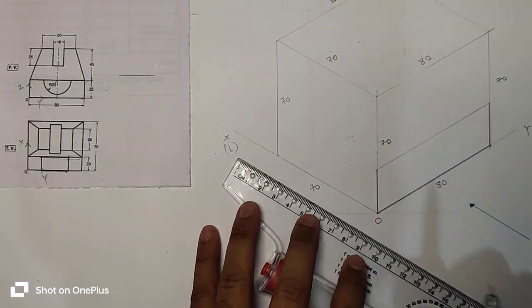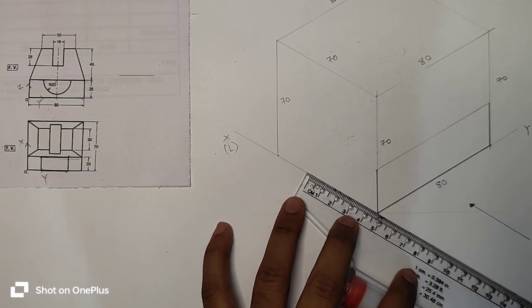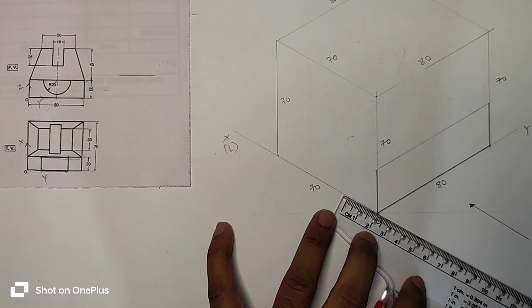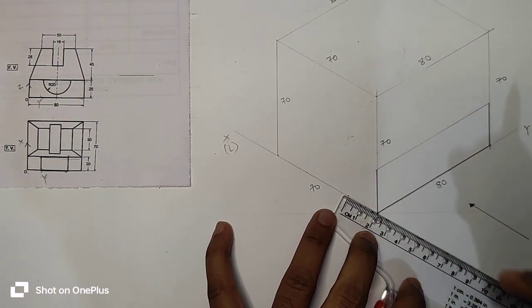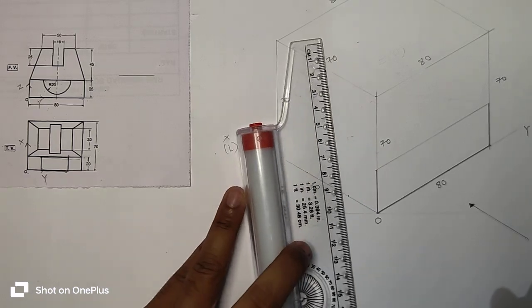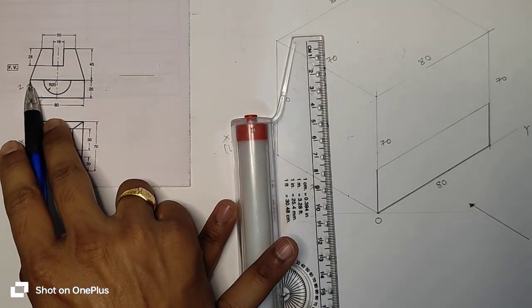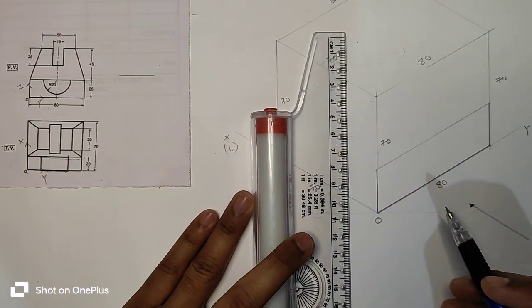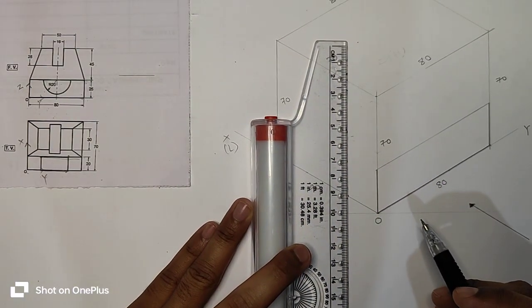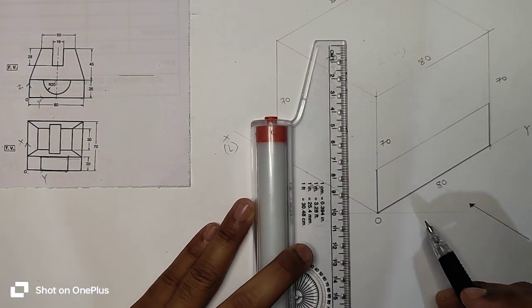At 20 mm distance along x-axis from O point there is a line at z is equal to 25. Line at z is equal to 25.